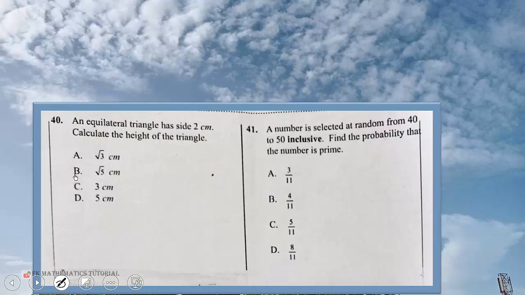Question number 40. An equilateral triangle has sides 2 centimeters. Calculate the height of the triangle. So an equilateral triangle has all the sides equal. So if the side is 2 centimeters, this will be 1, this will be 1, this will be 2. So by Pythagoras theorem, if this is the height, 2 squared will be equal to height squared plus 1 squared.